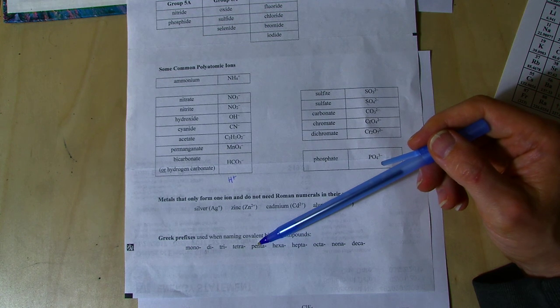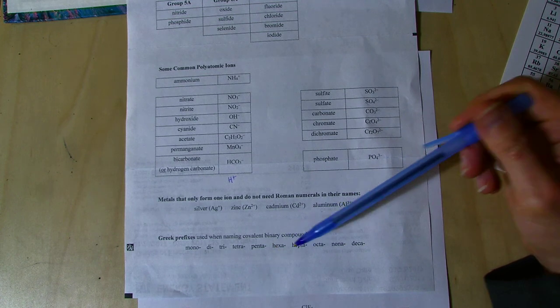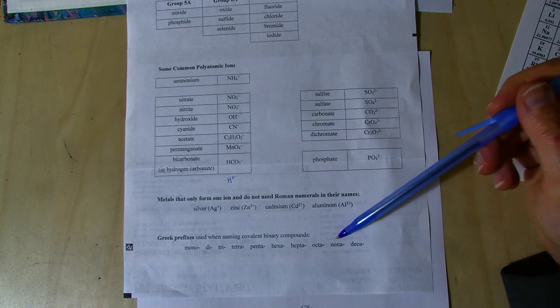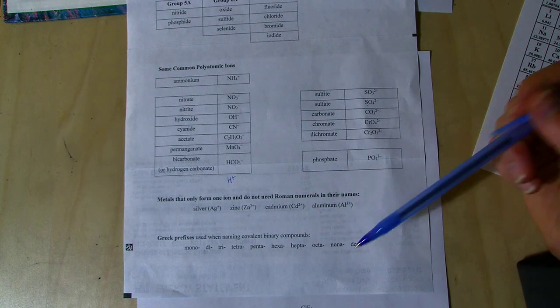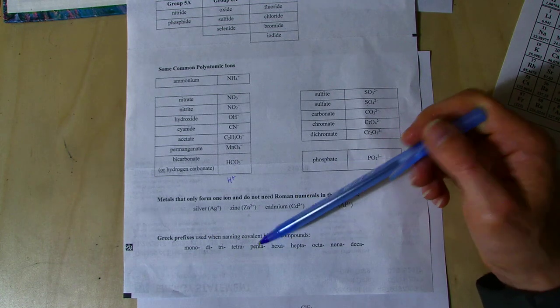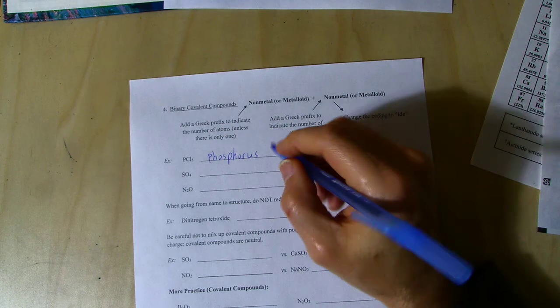A 5-sided shape is a pentagon. A pentagram is a 5-pointed star. Hexa is 6. Hepta is 7. Octa, you can remember that with octopus. And then, of course, nona and deca, those are probably going to be new. Okay, so we had 5 chlorine, so that's going to be penta. So we're going to write pentachloride.